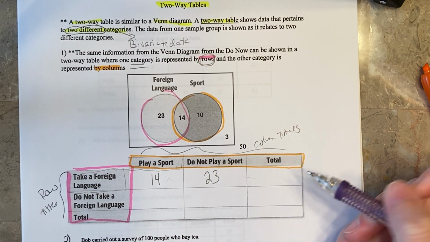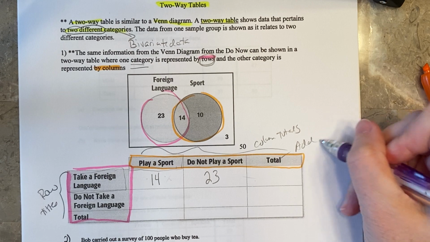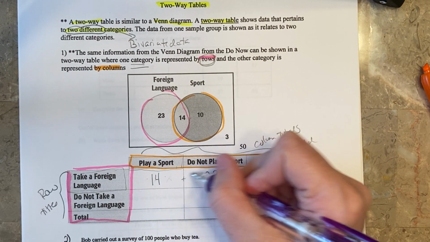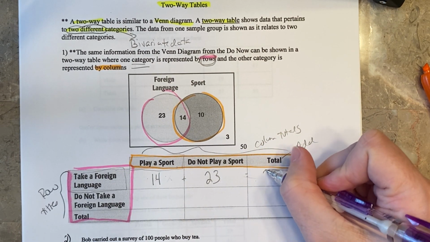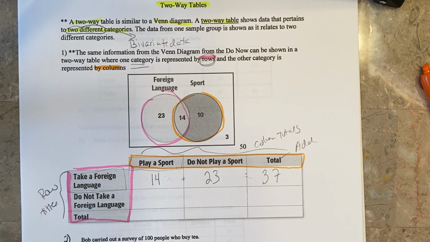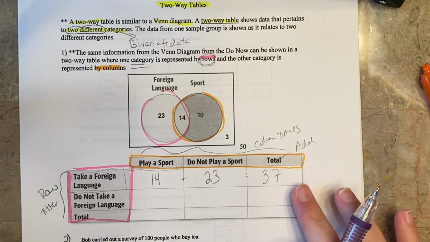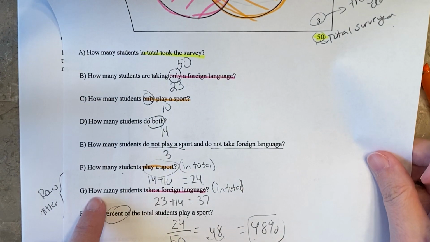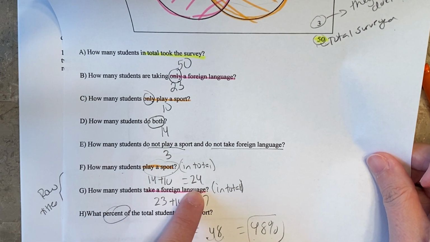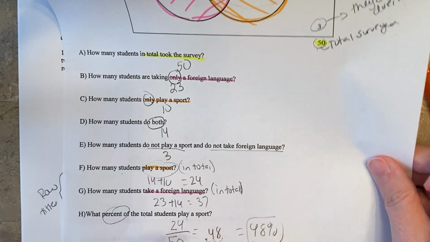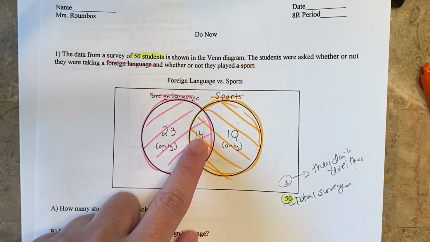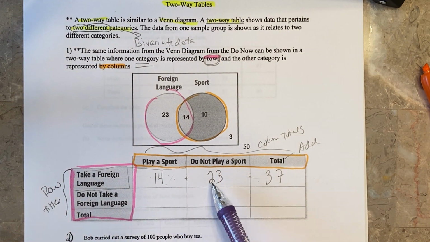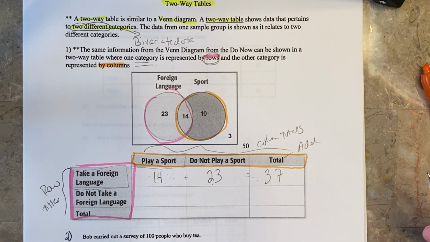And now total, think about what does total mean in math. Total means to add. So if I add 14 plus 23 in my calculator, I'm going to get 37. And that should make sense because before I said how many students take a foreign language, and that meant in total. We added the 23 and the 14, and that got us the same answer as before, 37. All right, so now let's keep going.